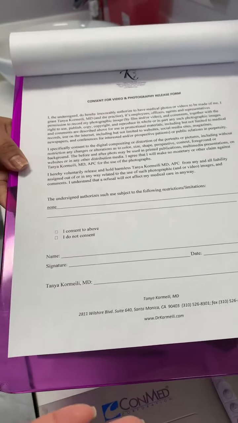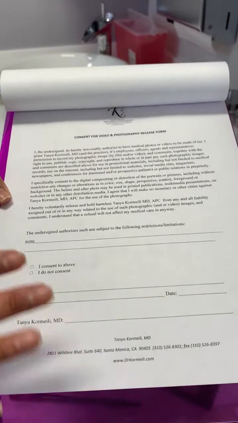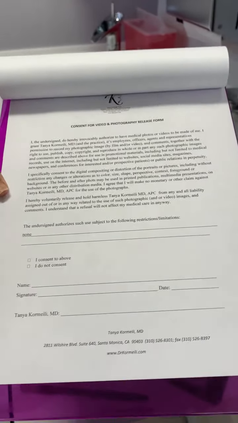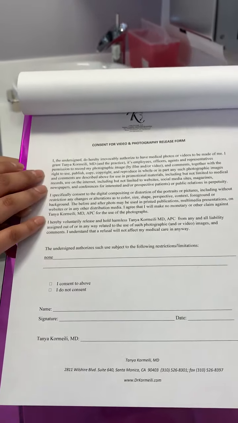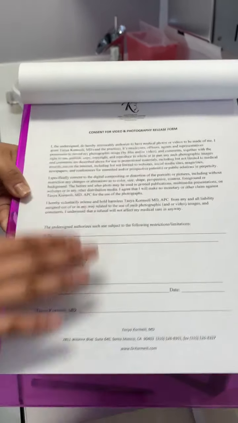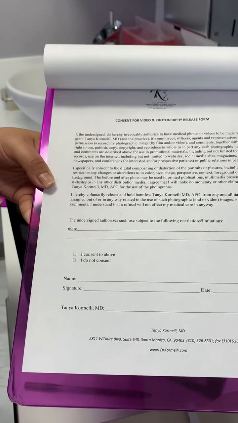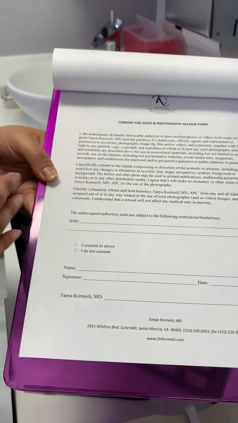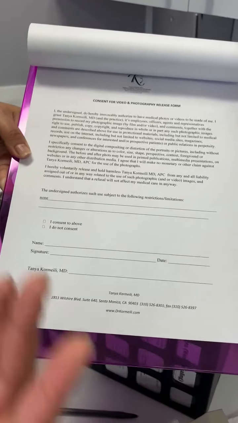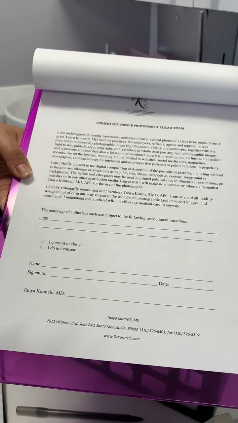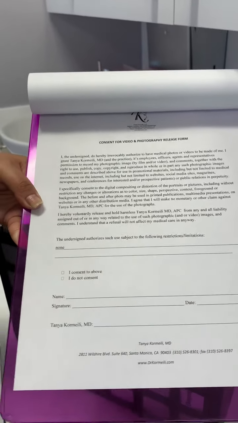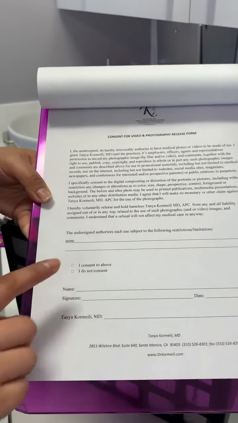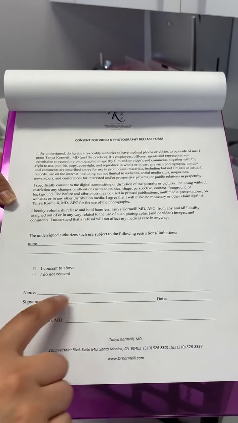We do take all their photos for before and afters for procedures, but we also ask if they allow us to use them for social media, website, for Dr. Kormeili, and if they also allow us to record part of those procedures, we need this form. So they would put that they consent. If they are okay with it, but they don't want to show, let's say, their eyes, or a certain part of their body, we would have them write there what they wouldn't want shown, and then they can put they consent. If they're totally not okay with it, then they can put that they don't consent, name, signature, and date.